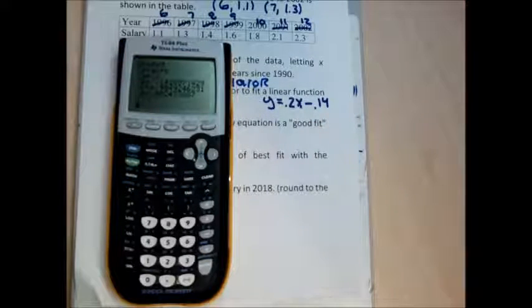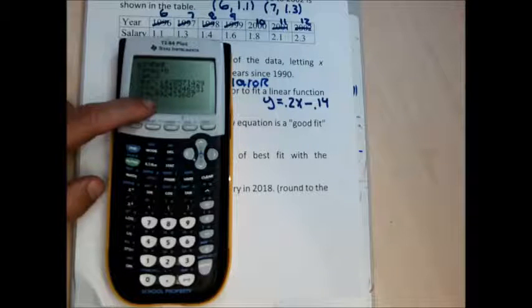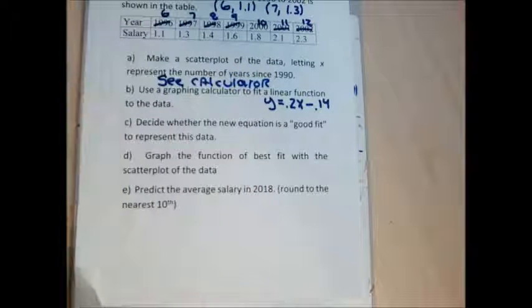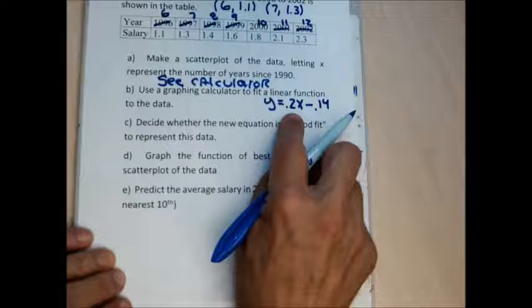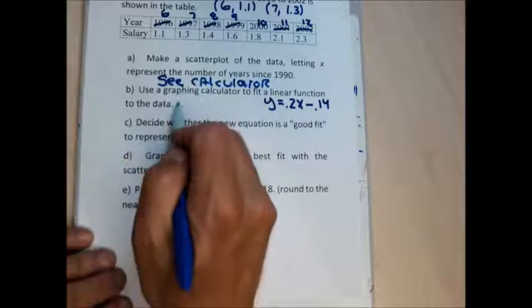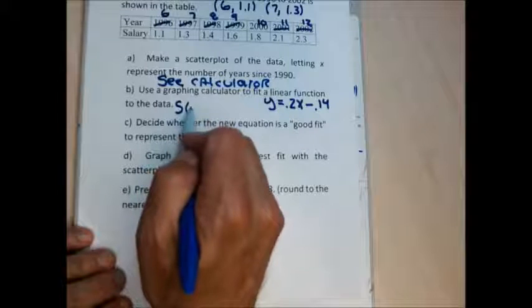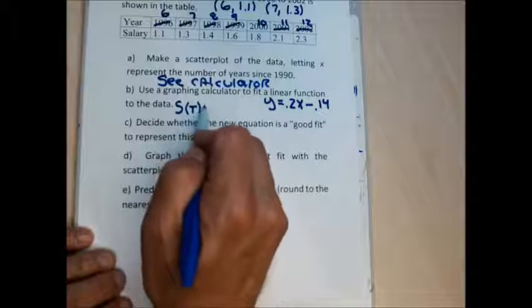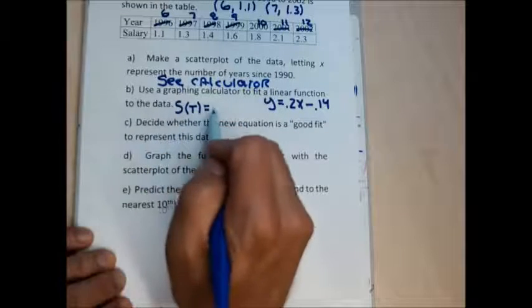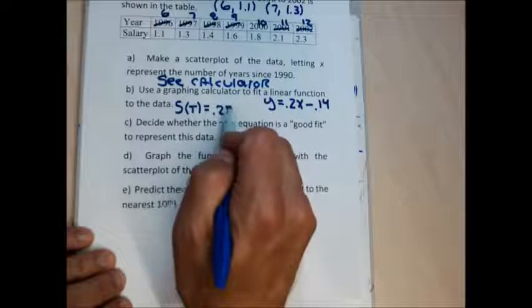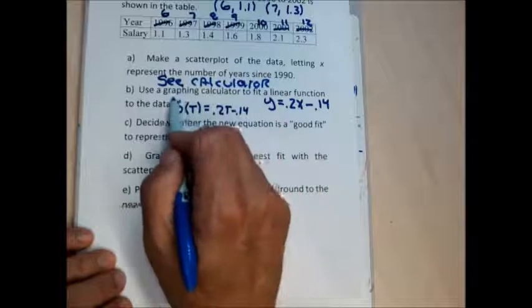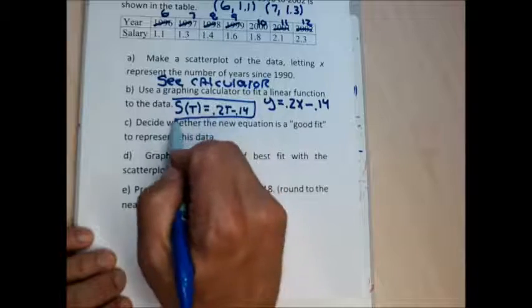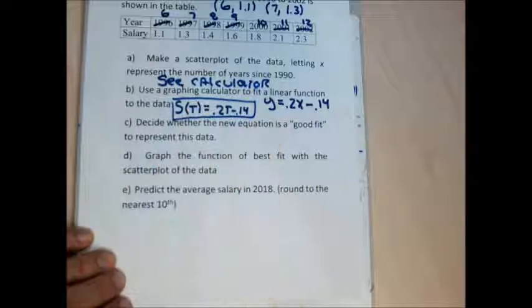That's an equation not written in function notation. The R is 0.99, so it's an amazingly good fit. When I get down to the next part, since the R is 0.99, which is bigger than 0.8, it's a good fit. If I wrote this as an answer for part B, that would be fine. But it might be better if I did this. Maybe write S for salary, T for time, and write salary with respect to time is 0.2 times T minus 0.14. Both of these would be good answers for part B. This would be the better answer because it's using function notation.